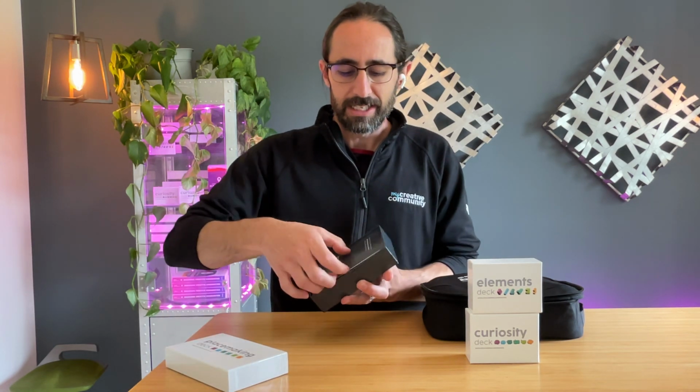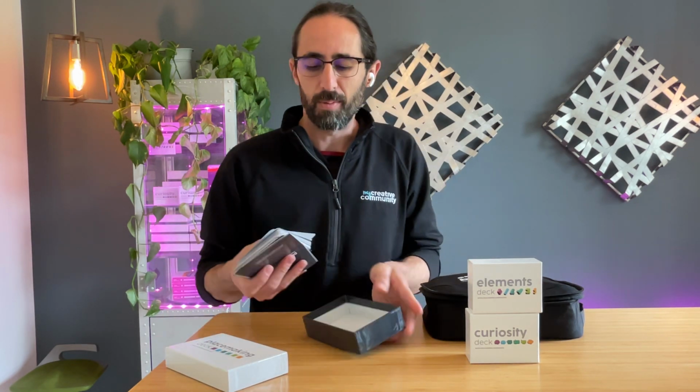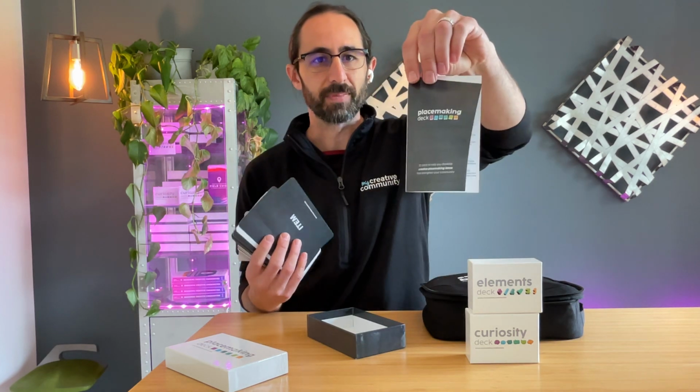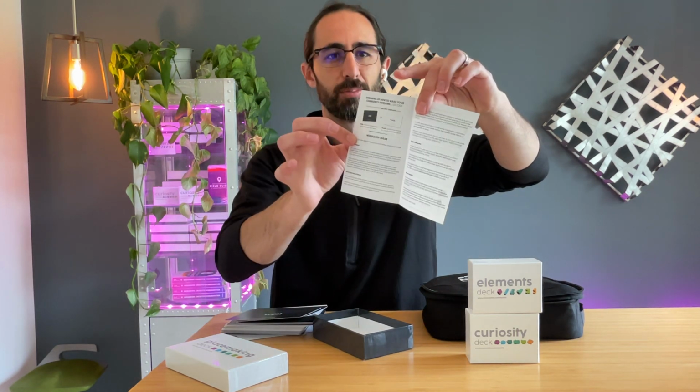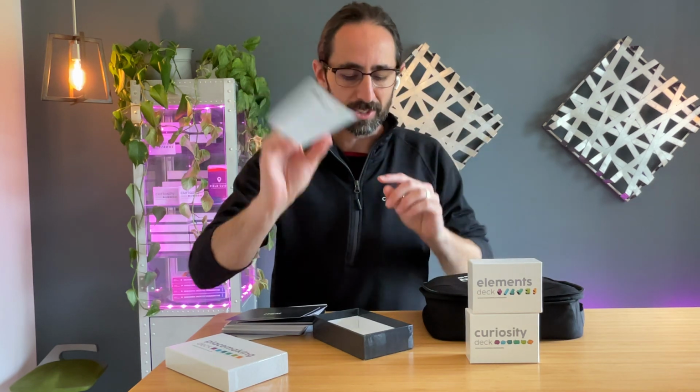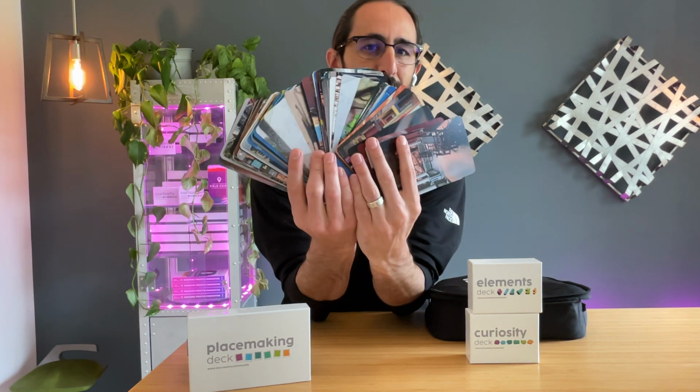The first one, the biggest one here, is the placemaking deck. Each of these card decks will come with a little cheat sheet. It's a little booklet that shows you some activities and things that you can use. So you'll find that in each one. This card deck consists of lots of different image cards.